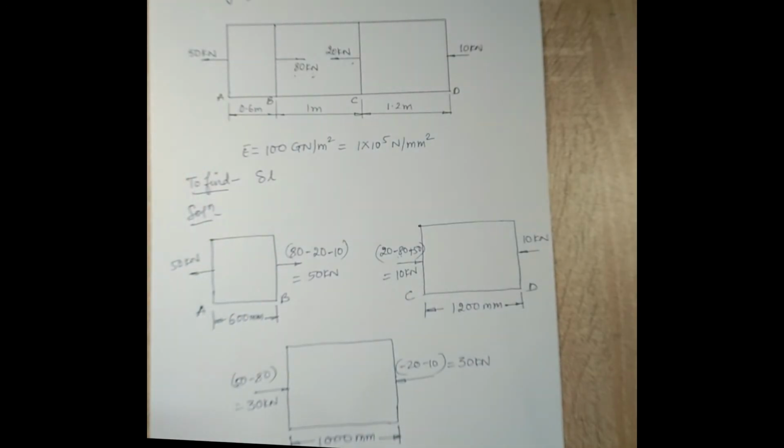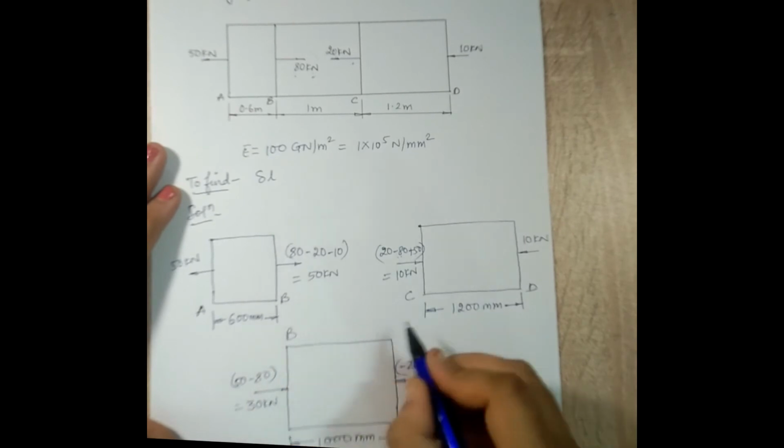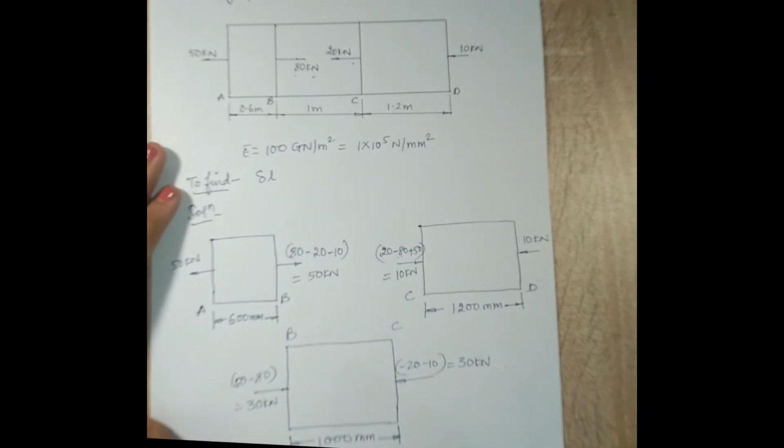type. So I am not marking the negative sign. Either you show the negative sign or you show the direction. So I have shown the direction over here. So this is how the FBD of each bar is supposed to be made.